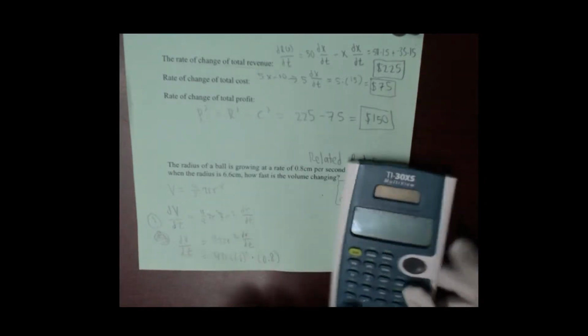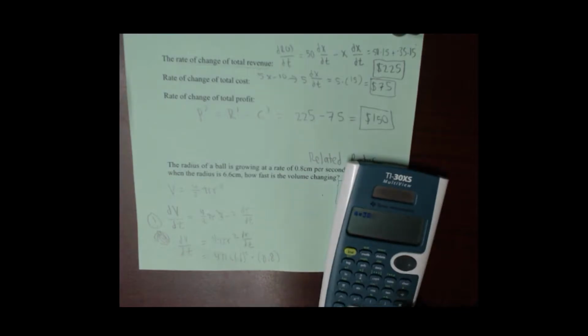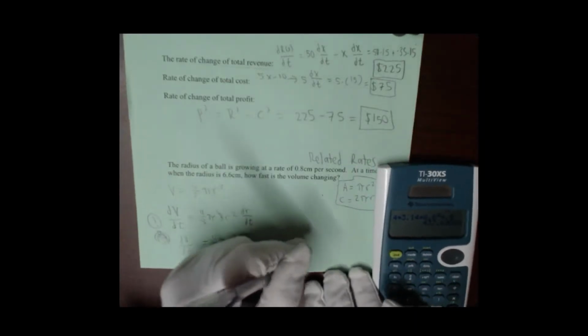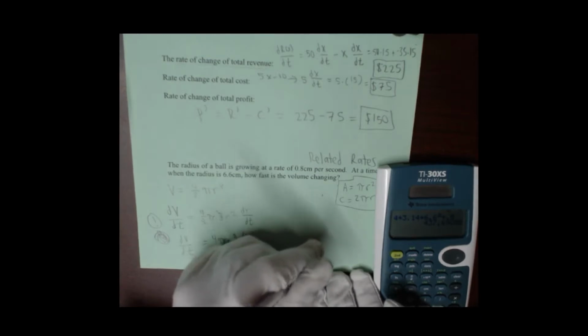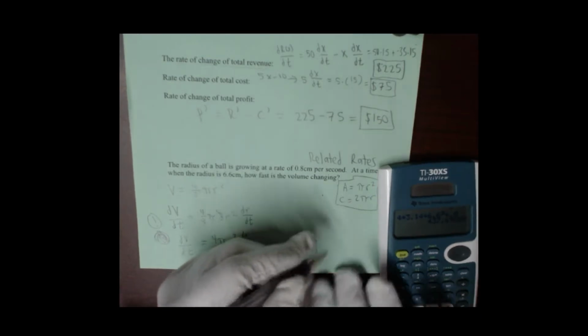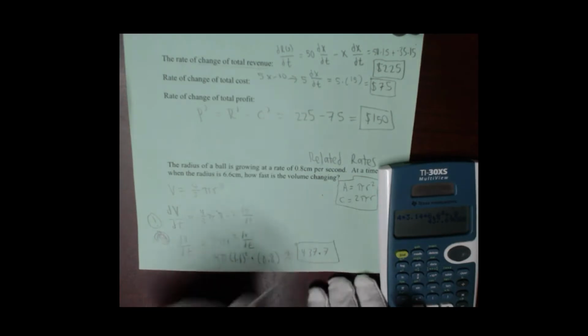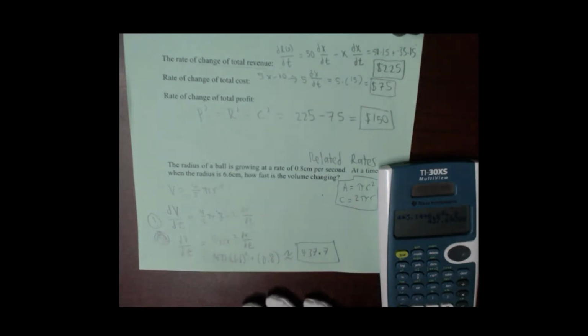Throw it in your calculator. 4 times 3.14 times 6.6 squared times 0.8, and we get our answer, which is approximately equal to 437. The book says 0.9, I get 0.7, so I probably should have used more digits for pi, but we get an approximate answer. And that's it.